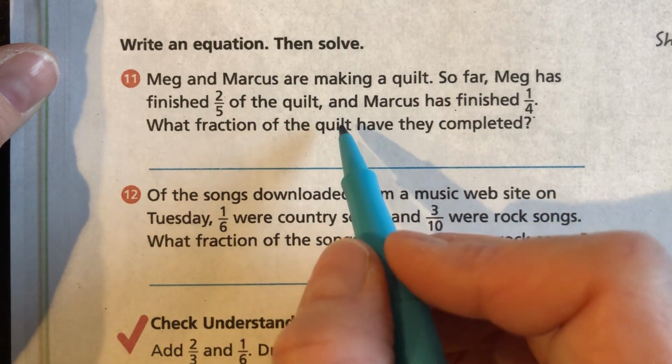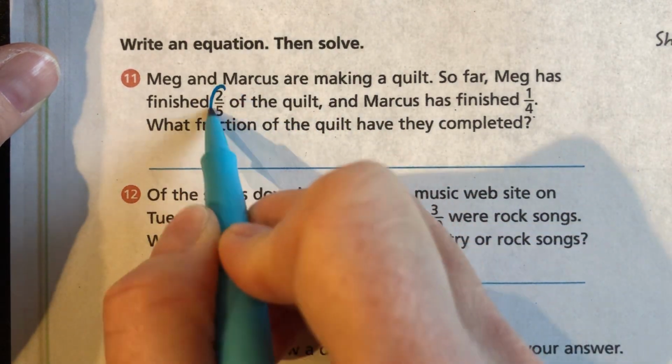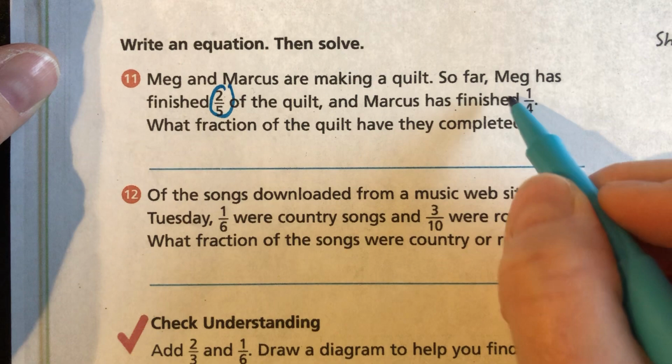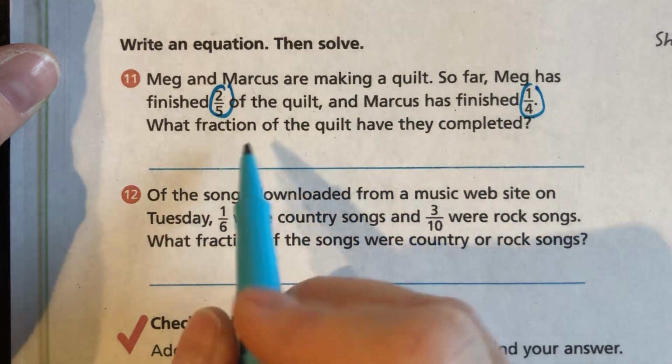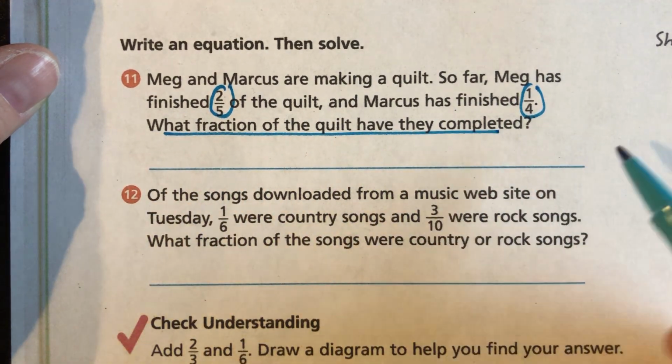Meg and Marcus are making a quilt. So far, Meg has finished 2/5 of the quilt. Marcus has finished 1/4. What fraction of the quilt have they completed?